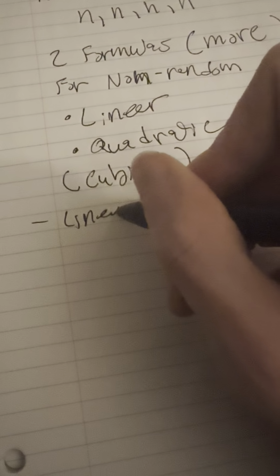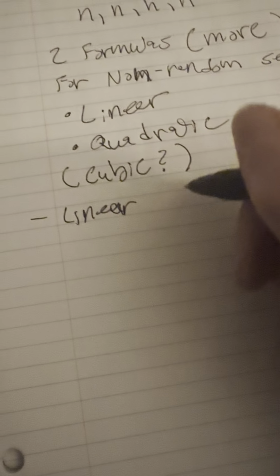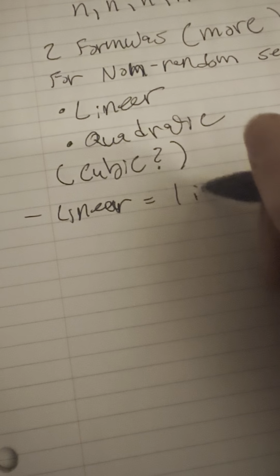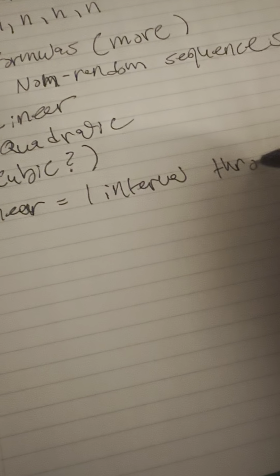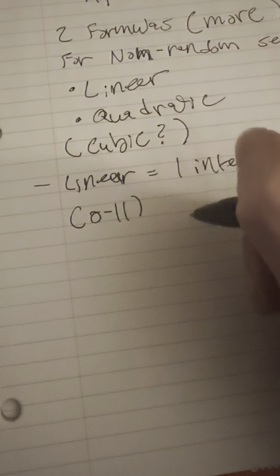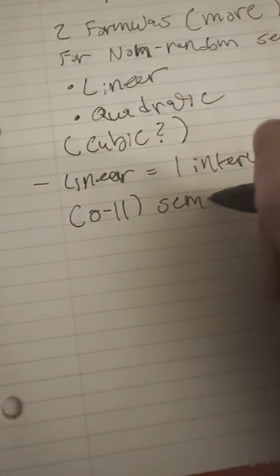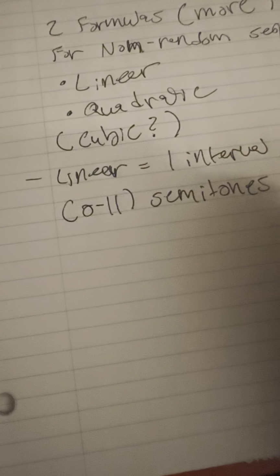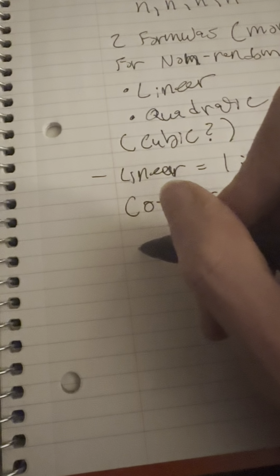Anyway, a linear equation in music is just going to be one interval throughout. And our intervals are going to be 0 through 11, and it's going to measure semitones. So let's make a linear sequence with just semitones.